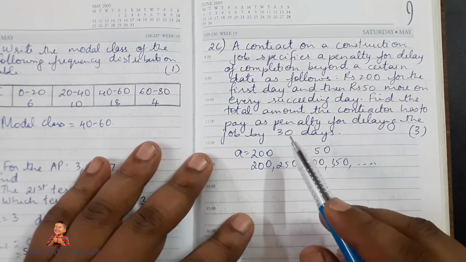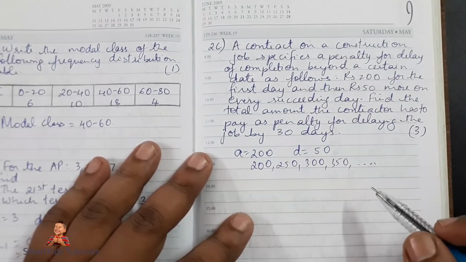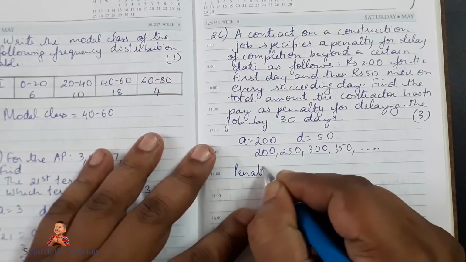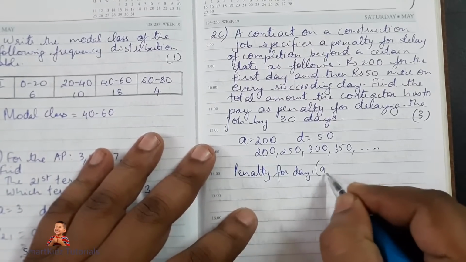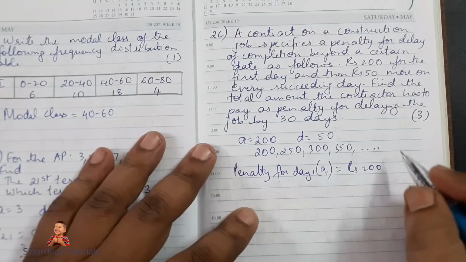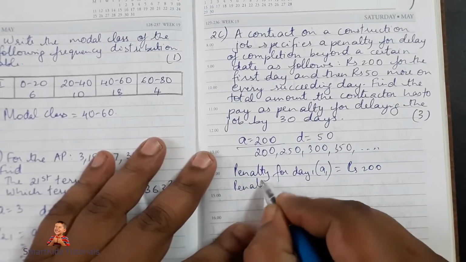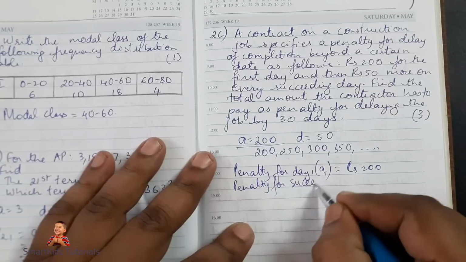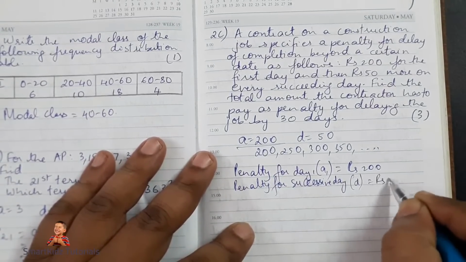Now we need to find the total penalty for delaying the work by 30 days. Right over here, penalty for day 1, that would be our a1, equal to rupees 200. Okay, that's what we have mentioned over here. And penalty for successive days, that would be d, that's rupees 50.